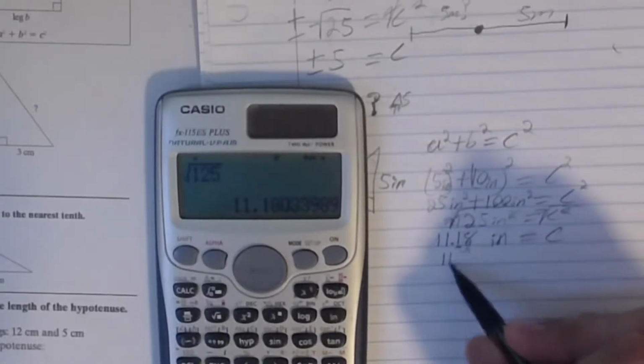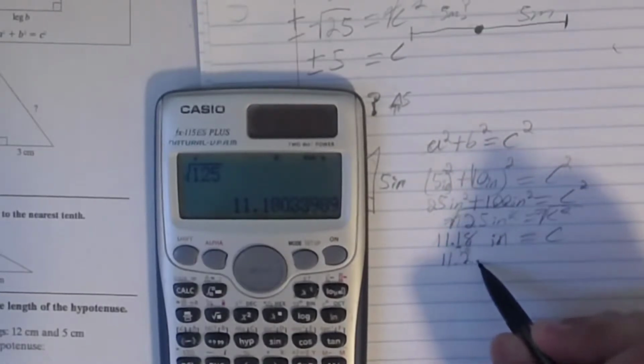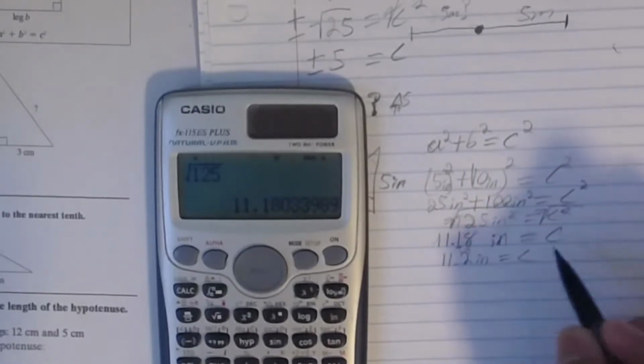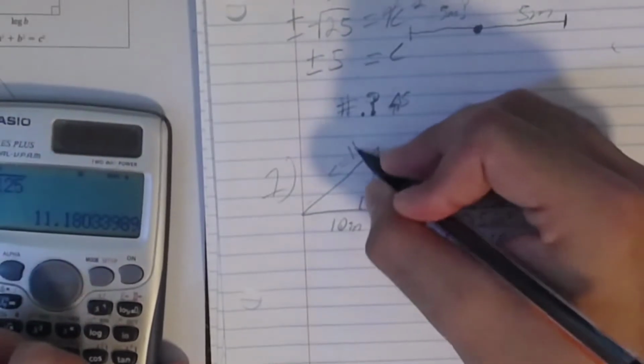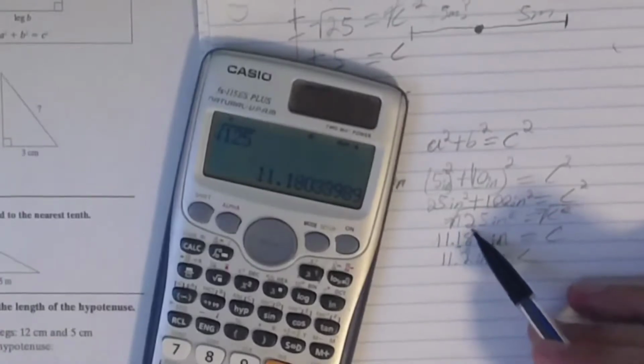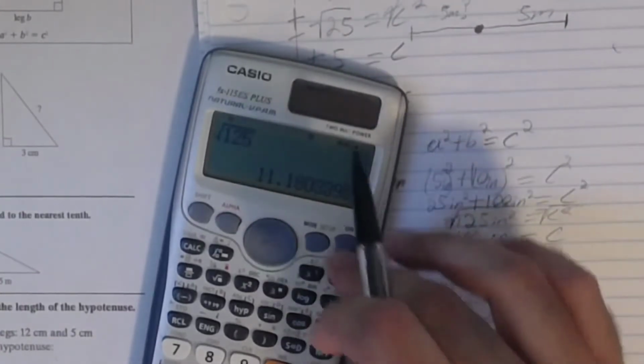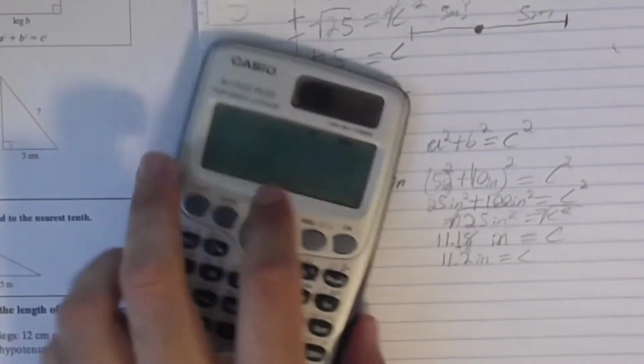So it's 11.2 inches. That's our C. Yeah, whoops, that was a big mistake. Not the cube root. Even I make mistakes, it's okay.